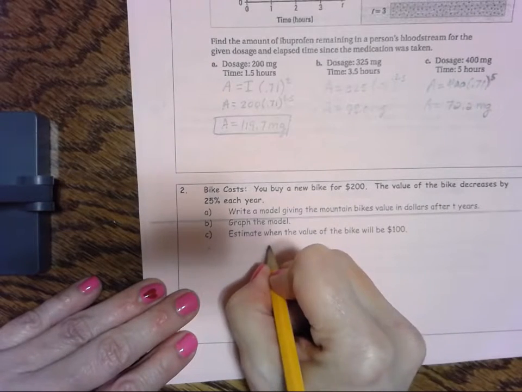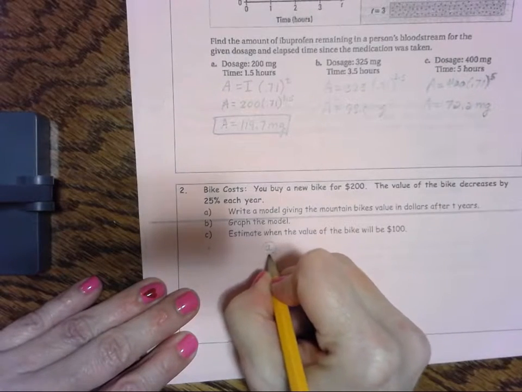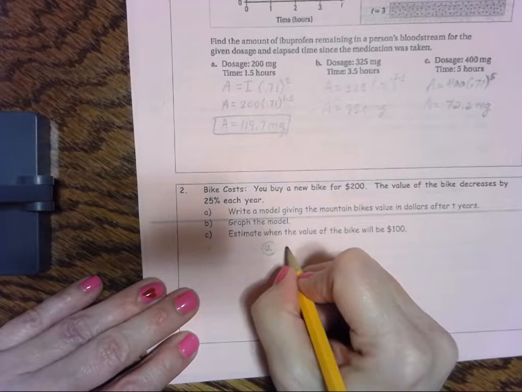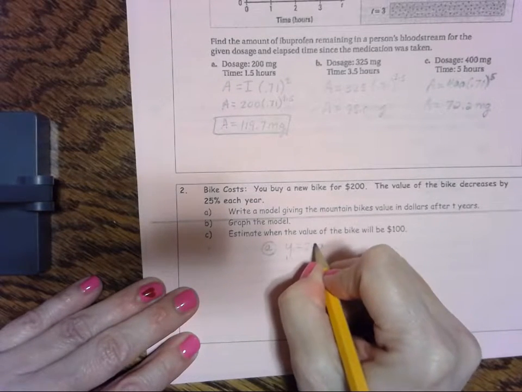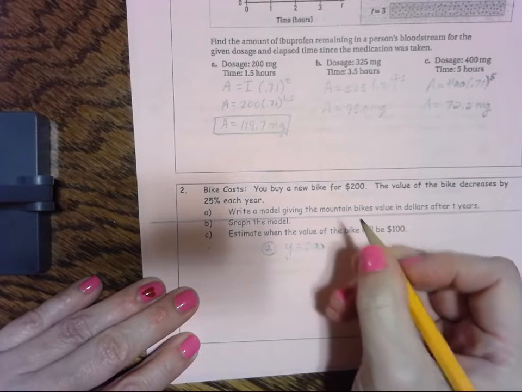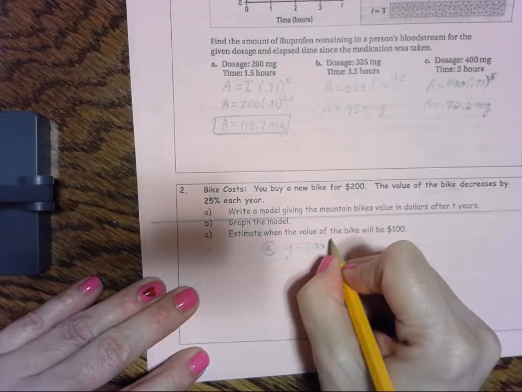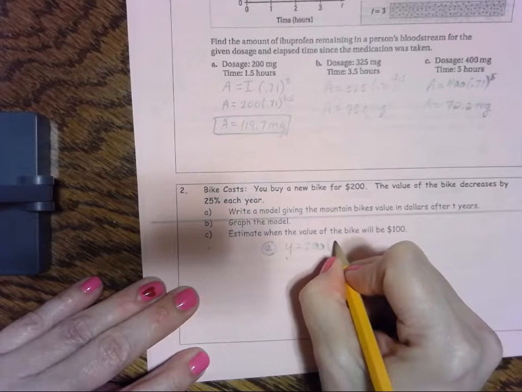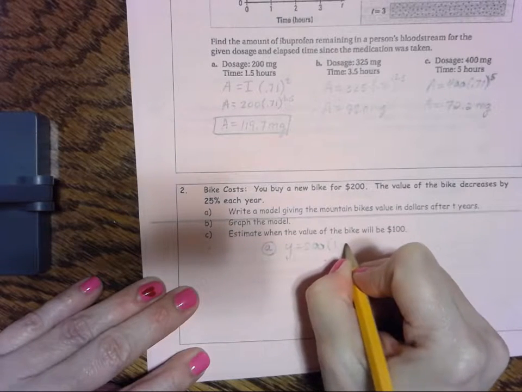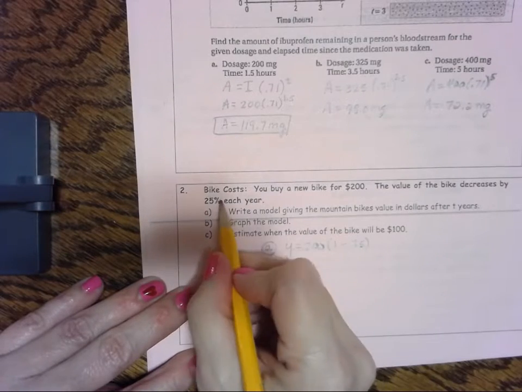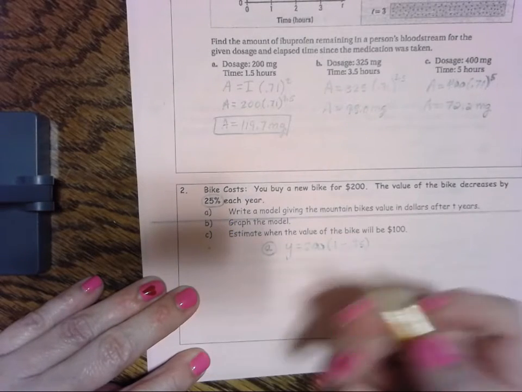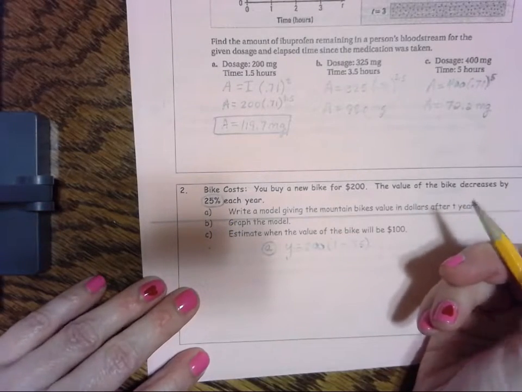Part A, we want an initial value of $200, so y equals 200. We're going to multiply that by 1 minus 0.25. And I got the 0.25 from 25%. I moved the decimal over 2 units.